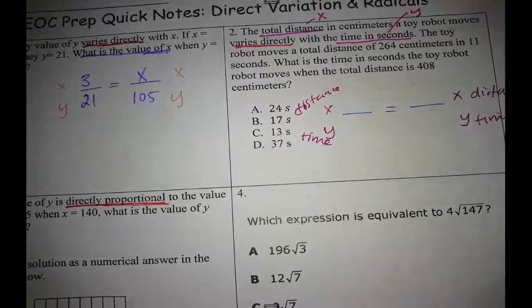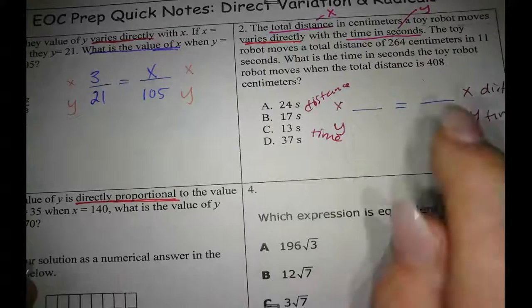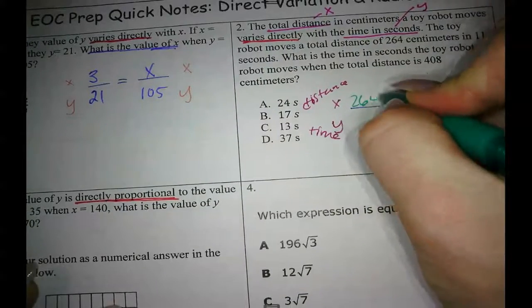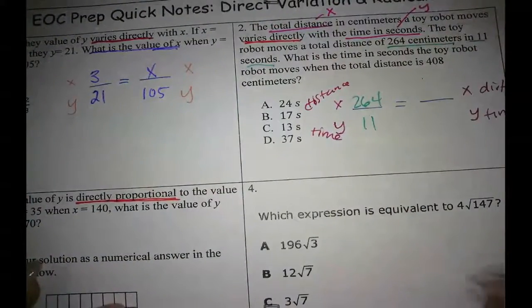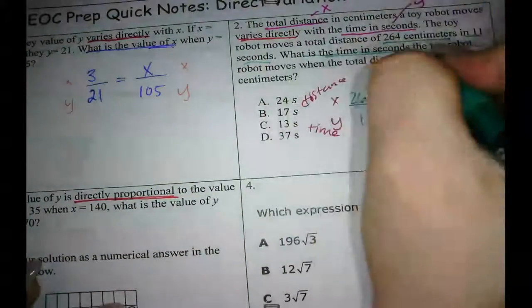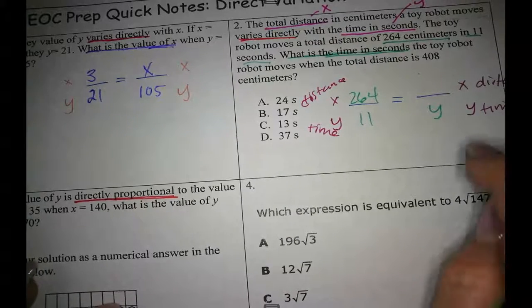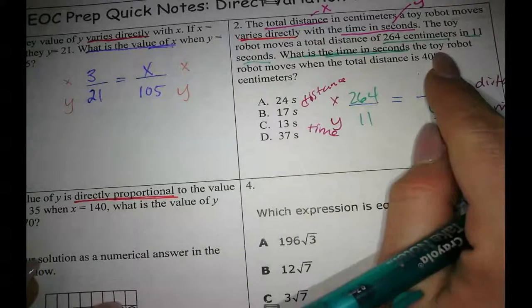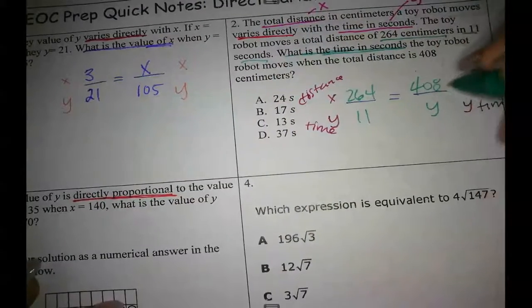The toy robot moves a total distance of 264 centimeters in a time of 11 seconds. What is the time in seconds? That means time is the variable I'll be looking for. The toy robot moves when the total distance is 408.